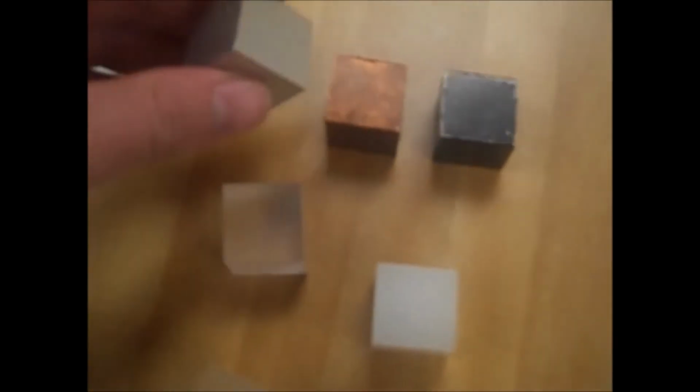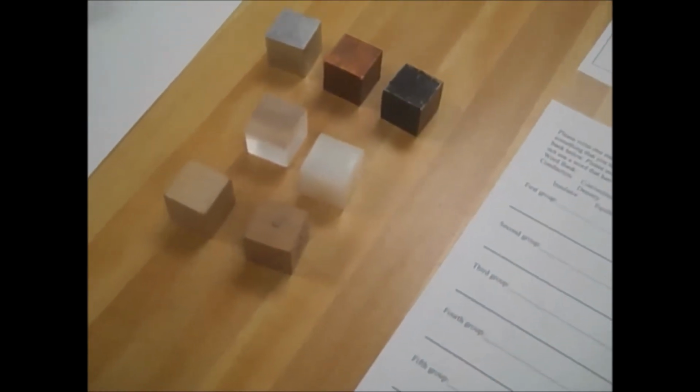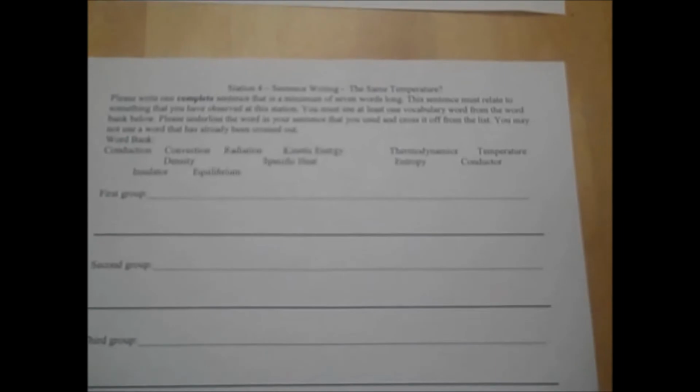However, when I touch them, different ones, I have some pine wood, oak wood, some acrylic plastic, some PVC plastic, aluminum metal, copper metal, and steel metal. Now, because of their different properties and their different chemical composition, they do feel different to me even though they have the same temperature. The questions are to guide your thinking from here and make sure to use your vocabulary word in your explanation.